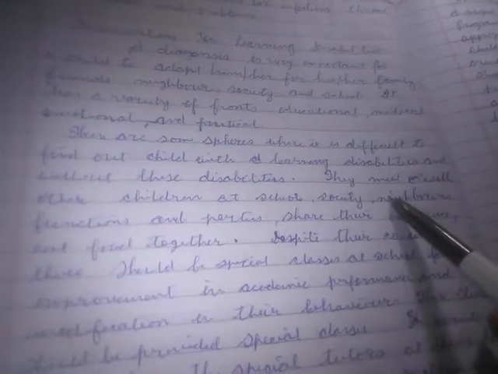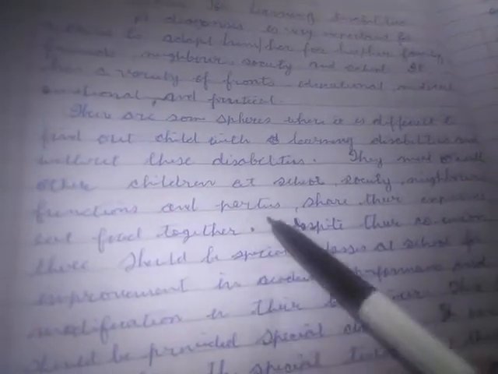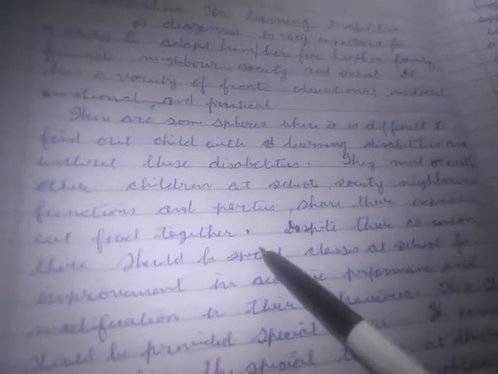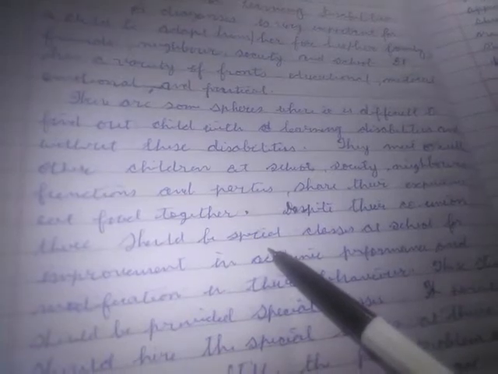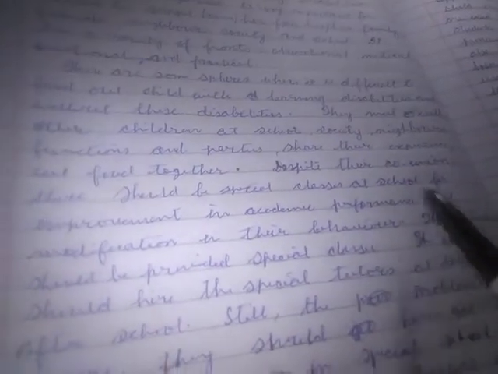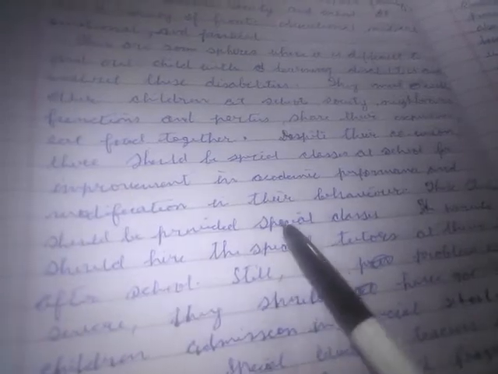They meet with other children at schools, society, neighbors' functions and parties, share their experience, and eat food together. Despite their communion, there should be special classes at school for improvement in academic performance and modification in their behavior.